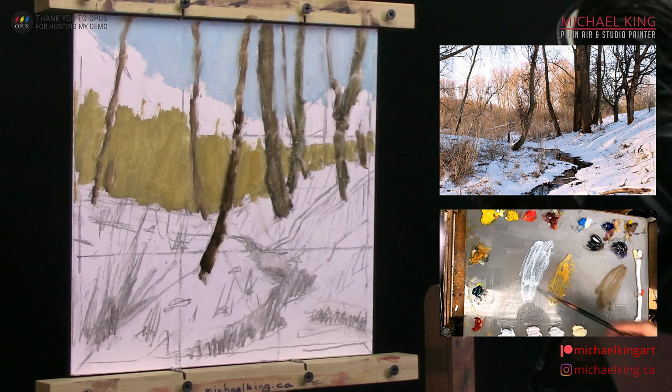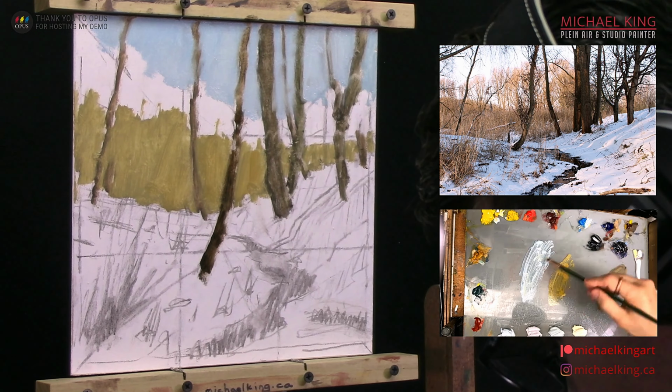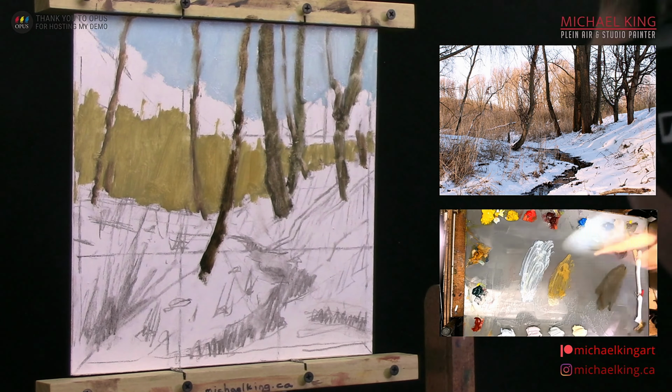And as you come down further, of course, we're going to have a little more warmth in it. So we'll lighten it and then we'll warm it as we come down. So that's a temperature shift. I just add yellow. And yes, blue and yellow make green, but perceptually, when it's in the sky, it doesn't matter.